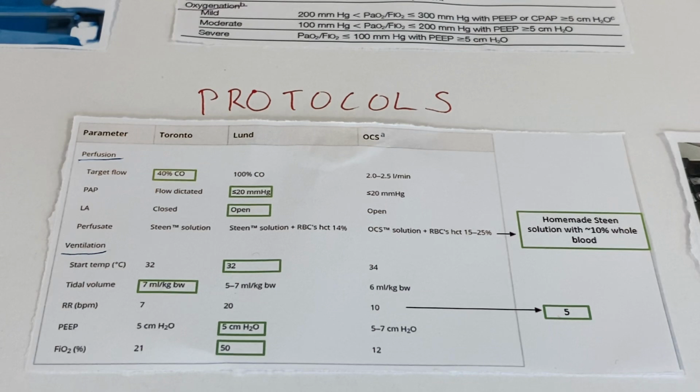The respiratory rate in the protocols range from 7 to 20, but we actually use 5. So this is the rate that we need to maintain a physiological PaCO2 in the circuit. PEEP, which is positive end expiratory pressure, is the pressure that keeps alveoli open at the end of expiration, and it has a protective effect. People generally use between 5 and 7 centimeters of water pressure. We use 5, and then the fraction of inspired oxygen can range from 12 to 50, and we use 50.